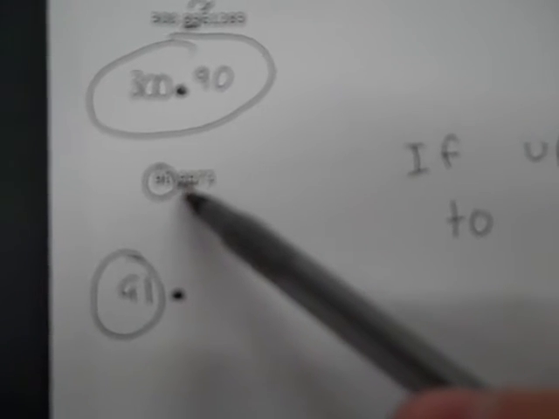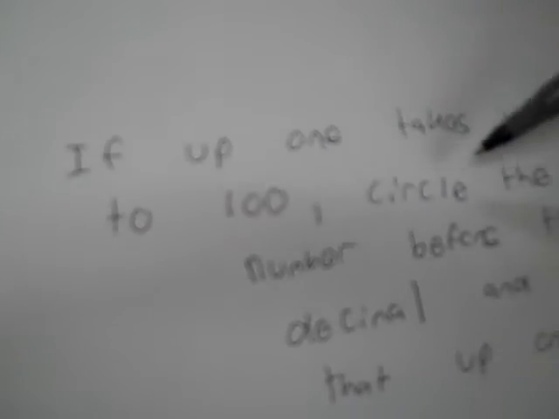So just remember, I want to underline those first two, but if I have to take that up 1 and it takes me to 100, okay, we're going to circle the number before the decimal because we have to switch gears, and then we need to take that up 1, and that's the answer. I don't put anything after the decimal, okay?